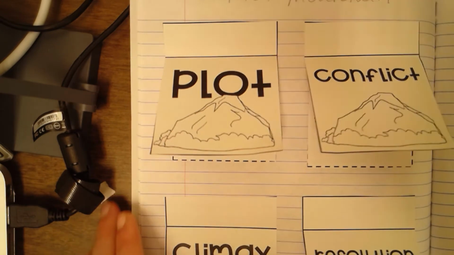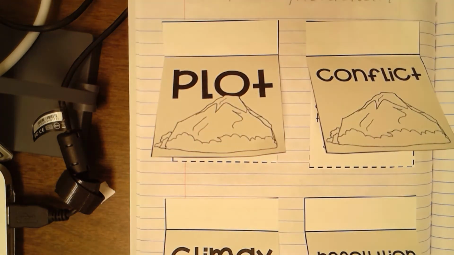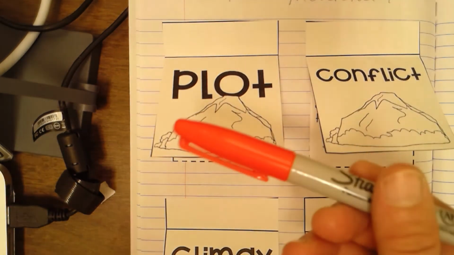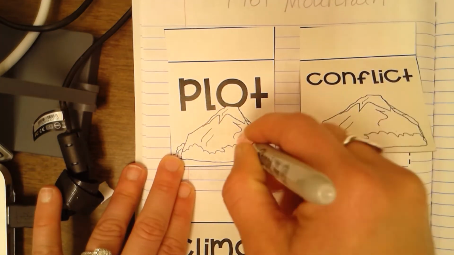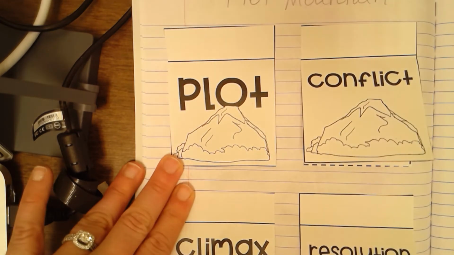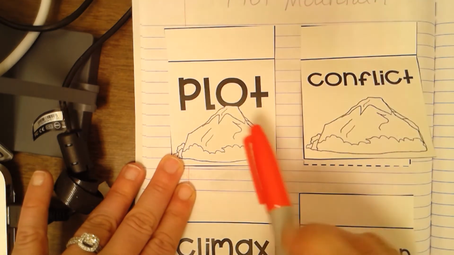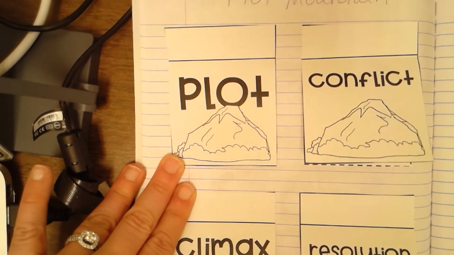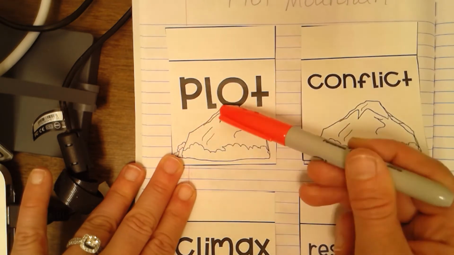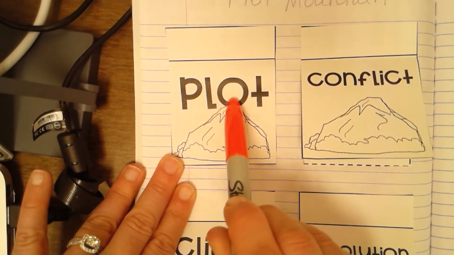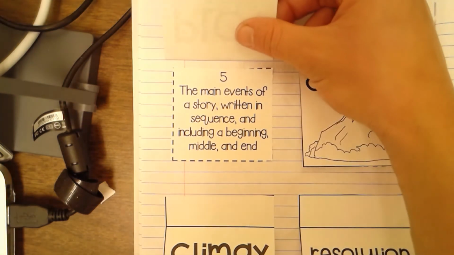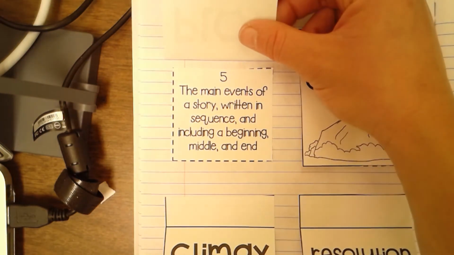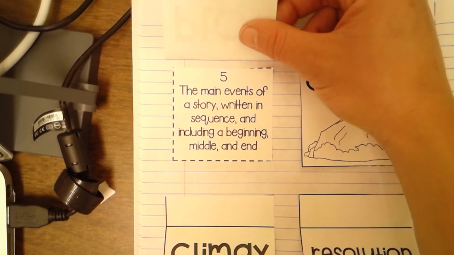All right, now I would like you to take a different colored marker, crayon, colored pencil, or pen. I'm going to use an orange one here just so you can see it a little better. We're going to think of the whole story as this mountain that's on each page. Notice it's on each foldable. The mountain is the same on each foldable. We're going to mark on this mountain where this specific term in the story takes place. So the plot, we said, was the main events of a story written in sequence and including a beginning, middle, and end.